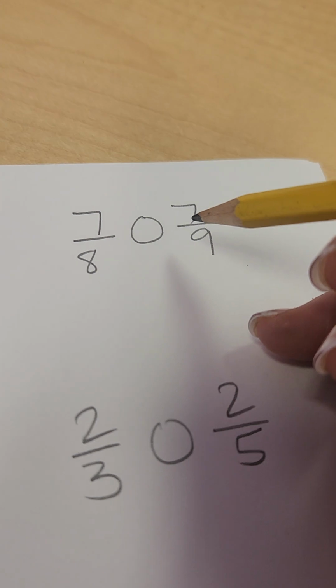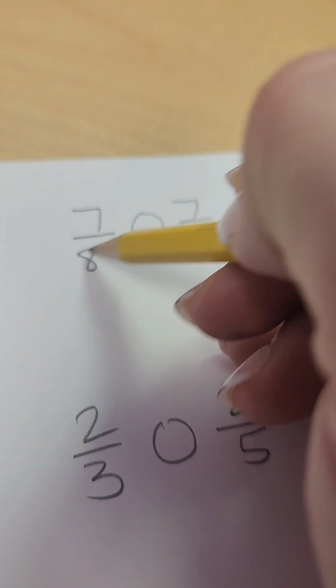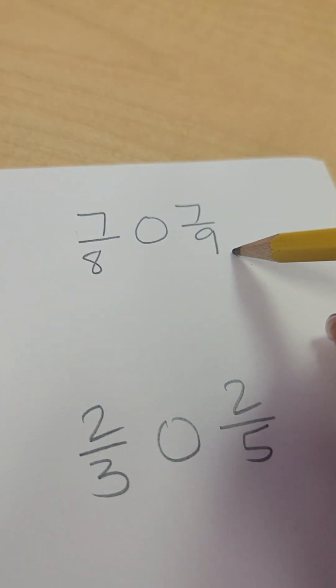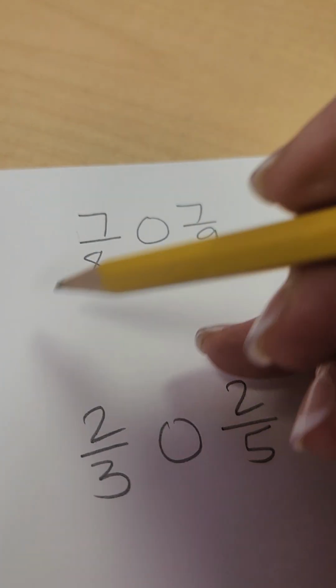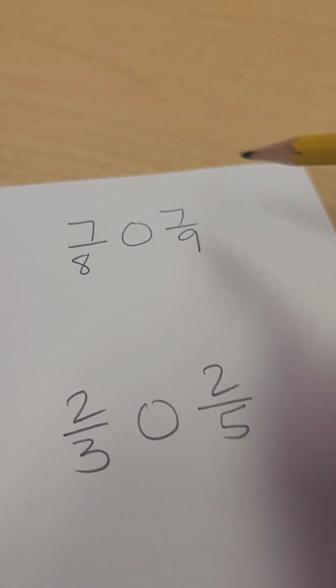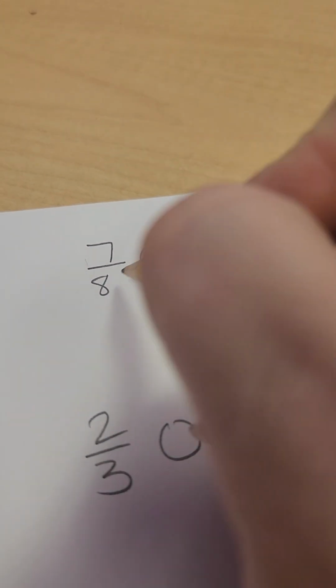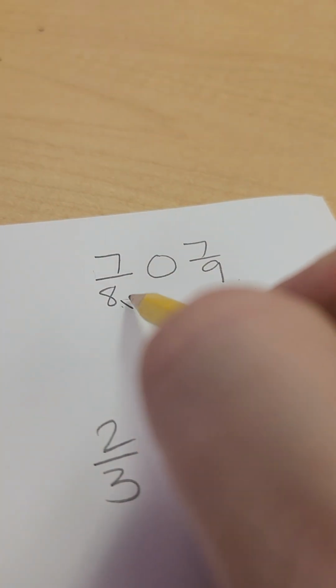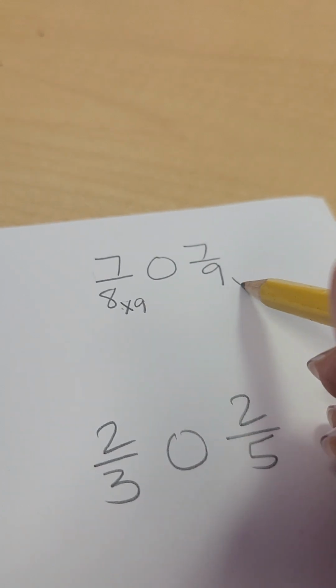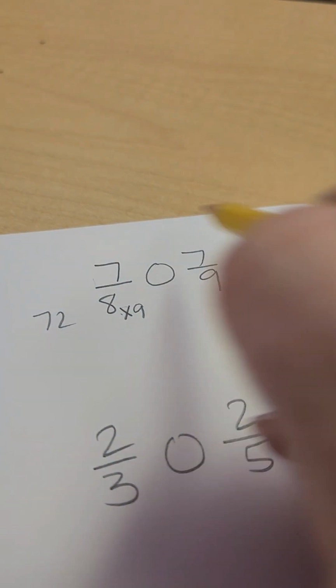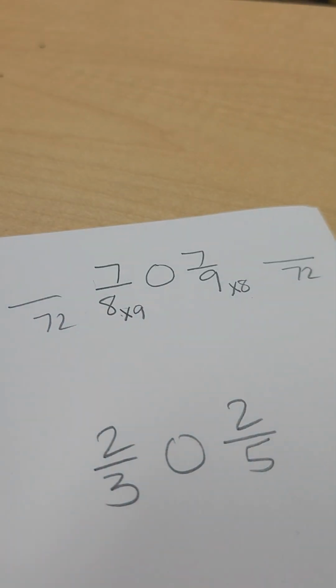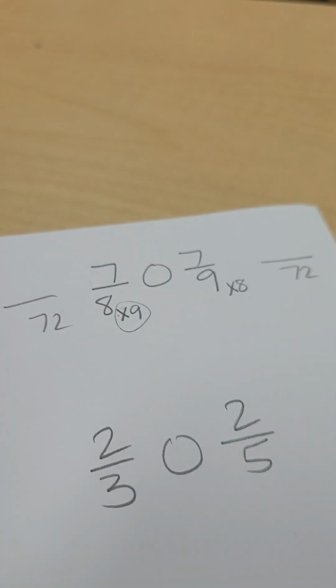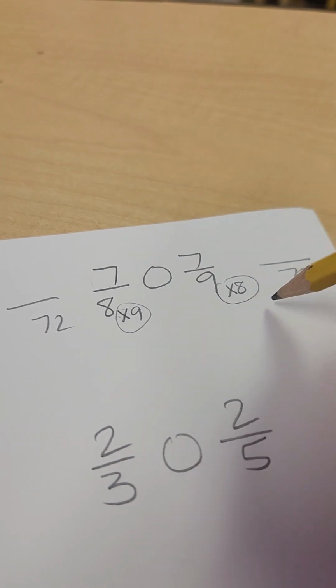On this one, I can't do anything to an 8 to make it into a 9. I can't multiply. 8 times 2 is 16. That's too big. I can't divide 9 by anything to make it an 8. So I'm going to multiply them by each other. And if I multiply them by each other, then I'll get 72 as my new denominator. Whatever I do to the bottom, I have to do to the top. And you'll notice that that's different on each fraction.